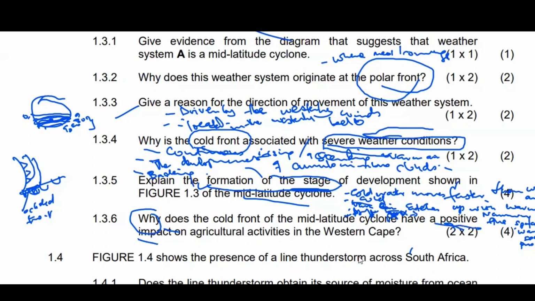The question is one-sided. We are focusing on positives only. That means we are basically going to give the reasons as to why we shall have a positive impact.